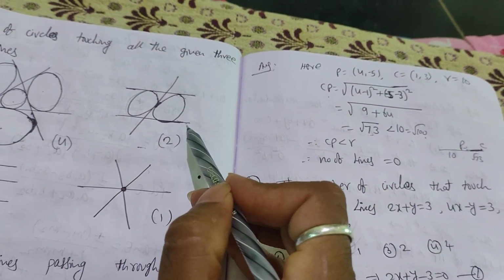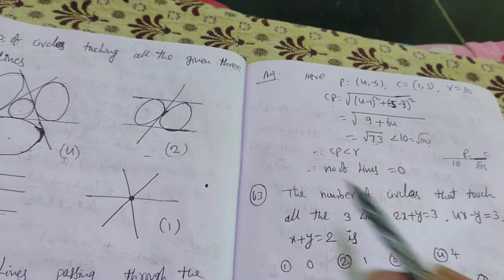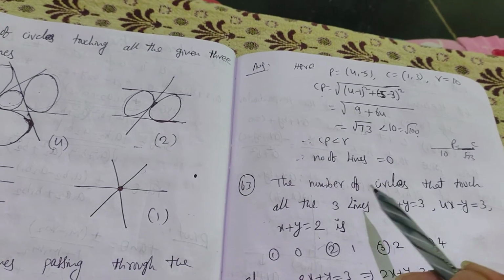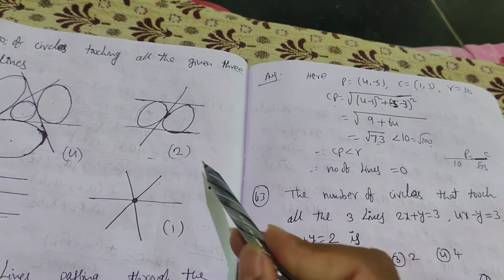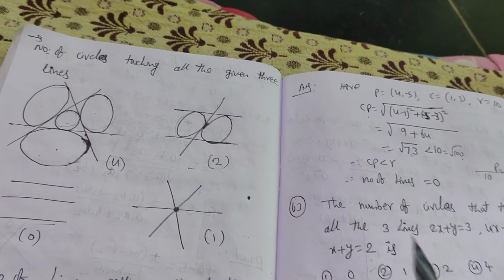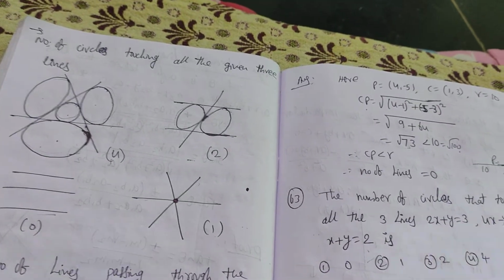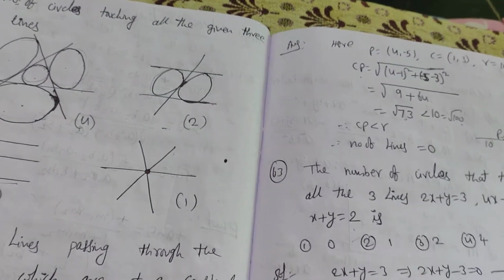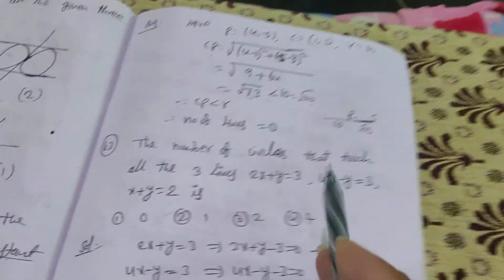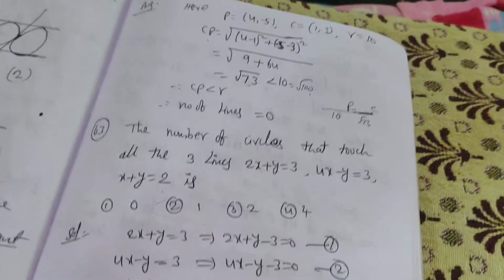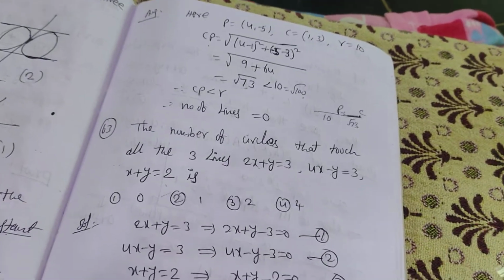If any two lines are parallel and one is not parallel to those two lines, then you can take two circles. If all the given three lines are not parallel and non-concurrent, we can take 4 as the answer for that question. See, first, very clearly these three are not parallel lines, then you go for concurrent.